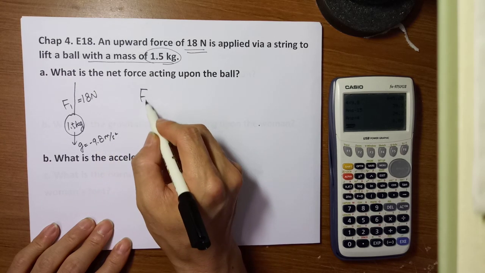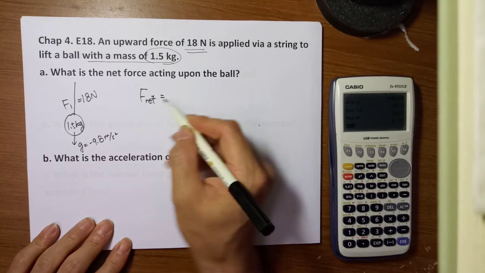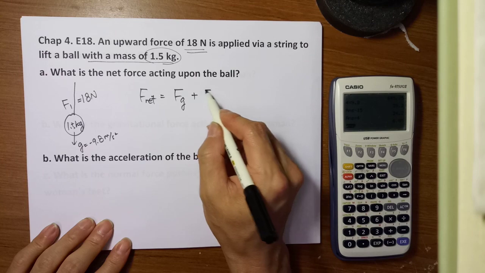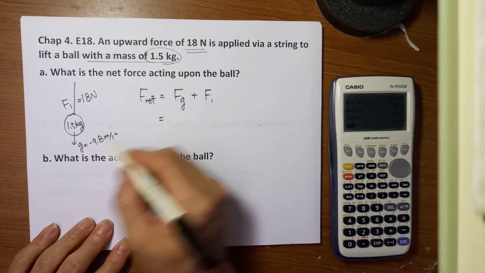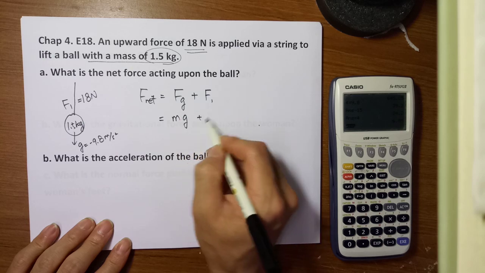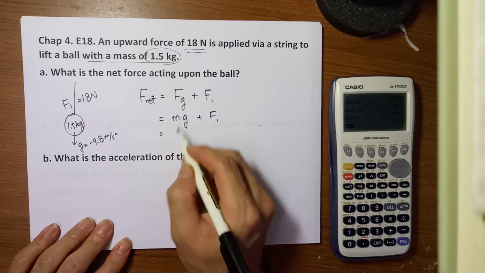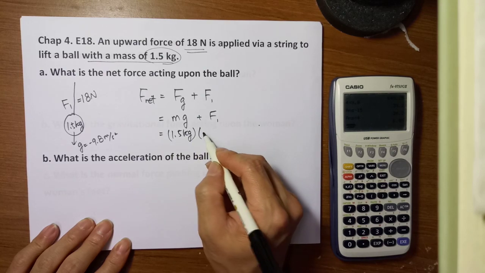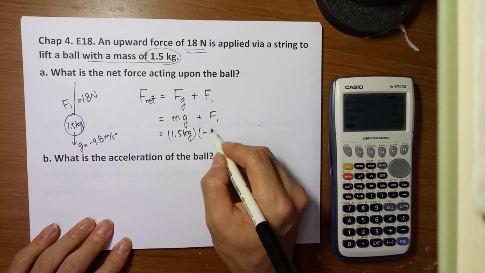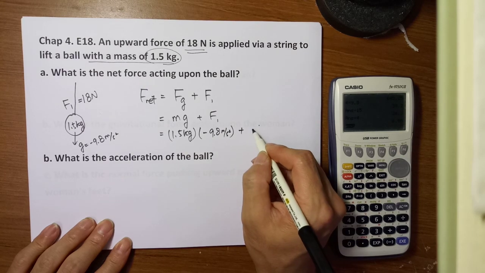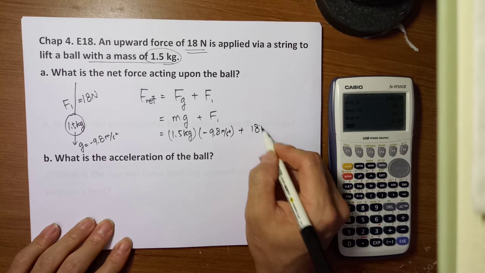So F net equals Fg plus F1, where Fg equals mg. m equals 1.5 kilogram, g is 9.8 meter per second square, plus 18 Newton.